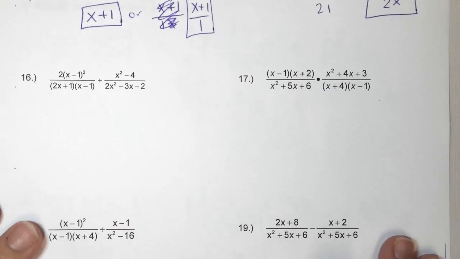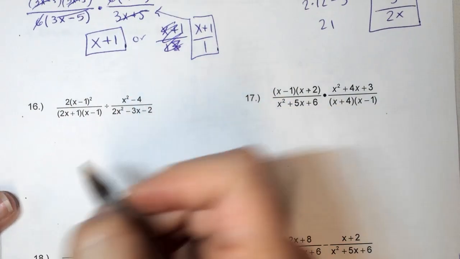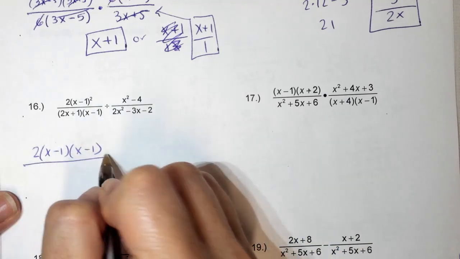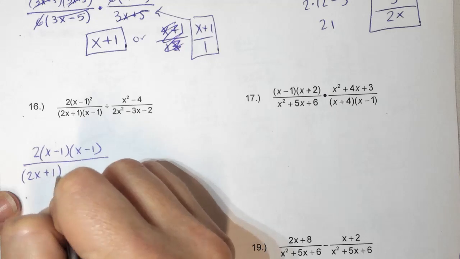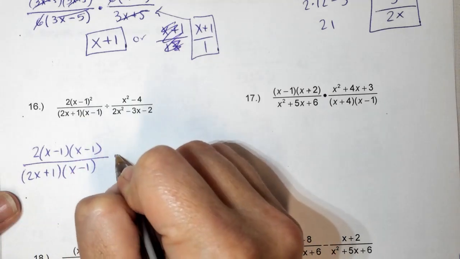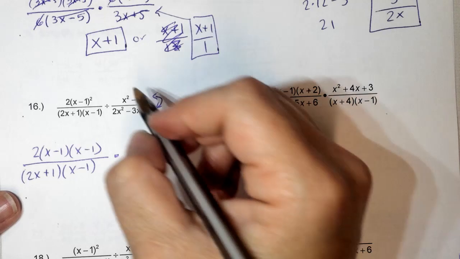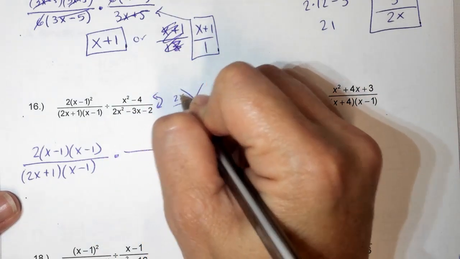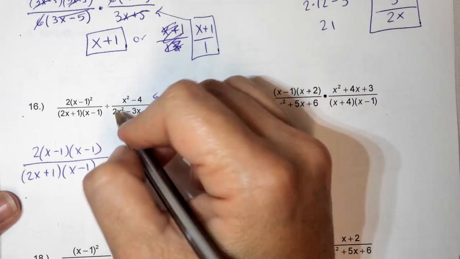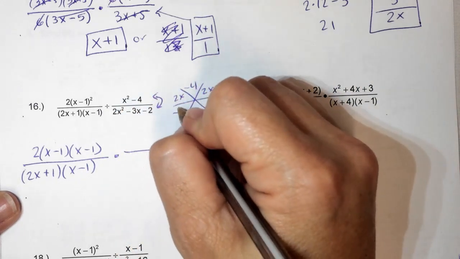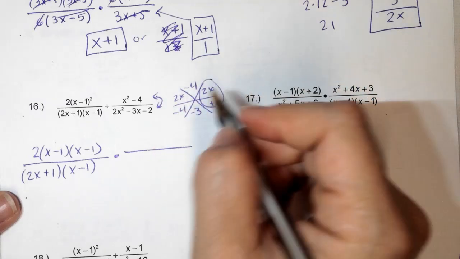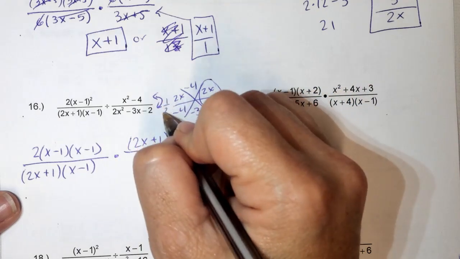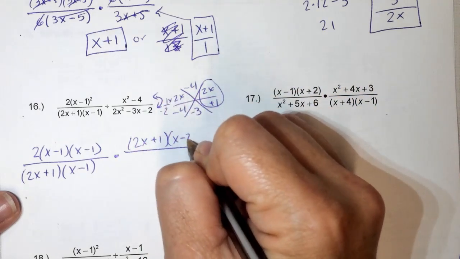Okay, look at number 16. X minus 1 squared is just twice, so this becomes this. Now if you notice, the bottom is already factored for you, which is really nice. Change it to multiplication, however we have to factor this side. So the snowflake for the bottom, a is 2x, b is negative 3, a times c is negative 4, so it's going to be negative 4, positive 1. So 2x plus 1, because this was the bottom, but now it's the top. And that simplifies to 1/2, so it becomes x minus 2.